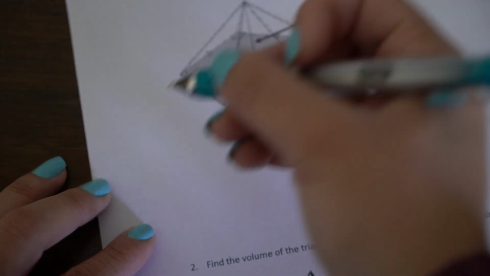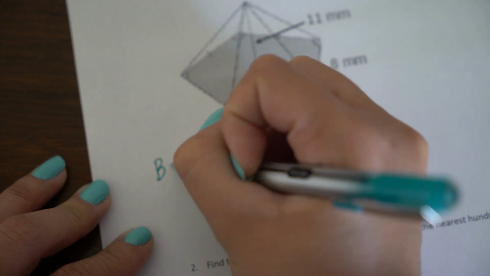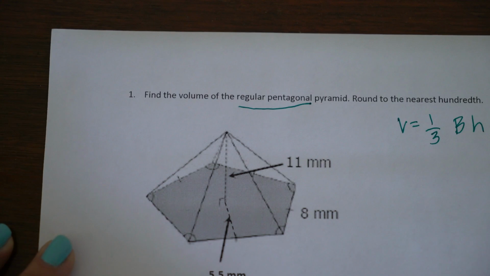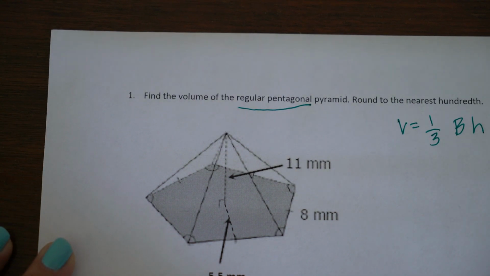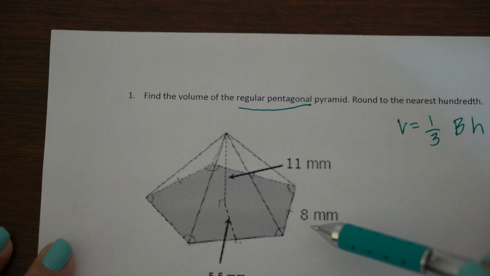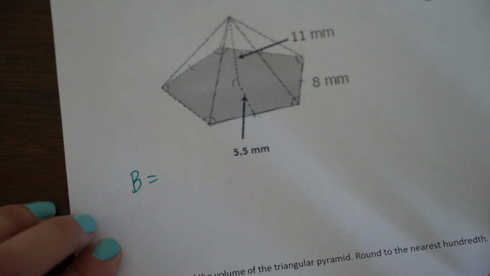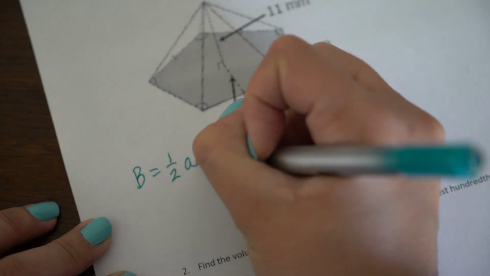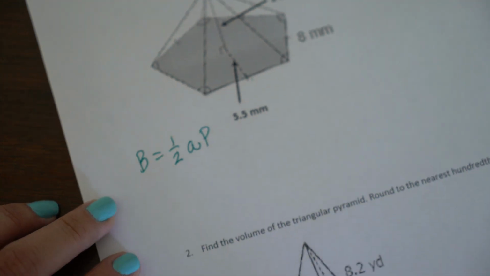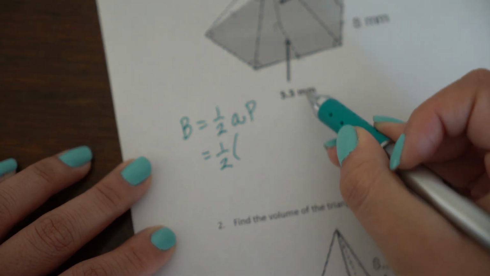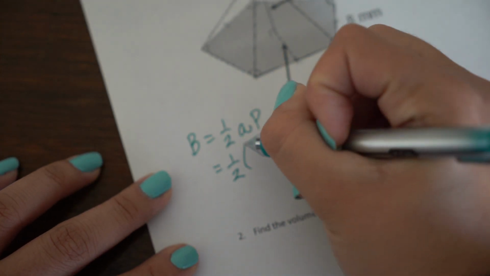To find the area of this base, they tell us that it's a regular pentagonal, meaning it is a regular pentagon. So all of the sides for this base right here, which is our pentagon, are congruent. They are 8 millimeters. To find the area of any regular polygon, it is 1/2 times the apothem times the perimeter. In this case, we have an apothem of 5.5 millimeters.